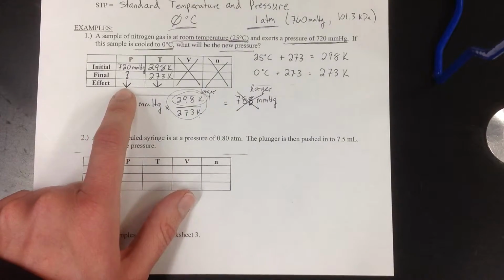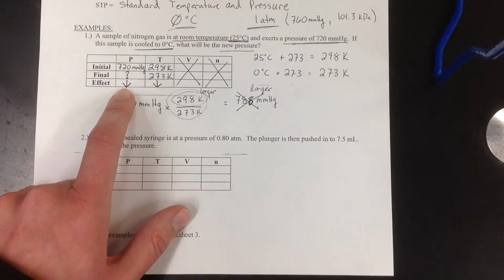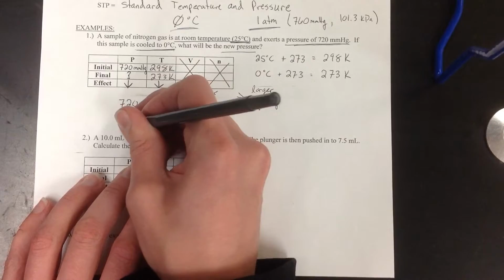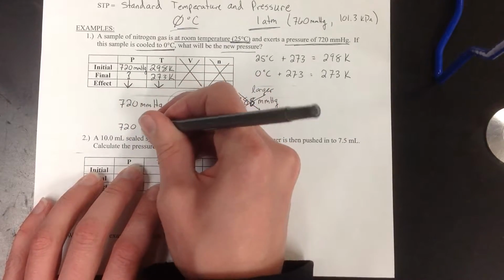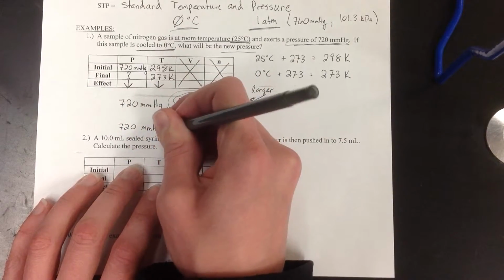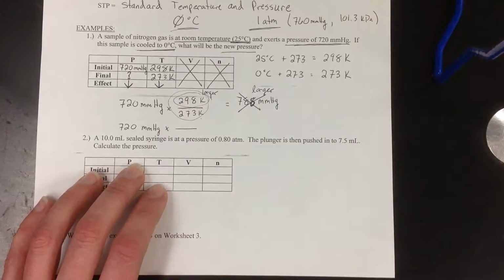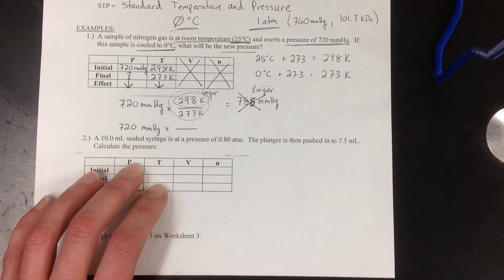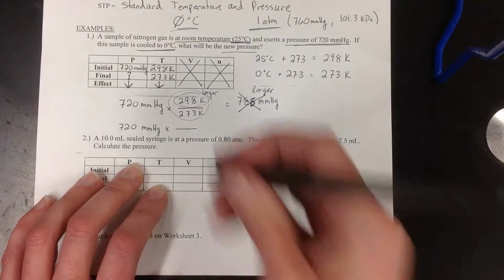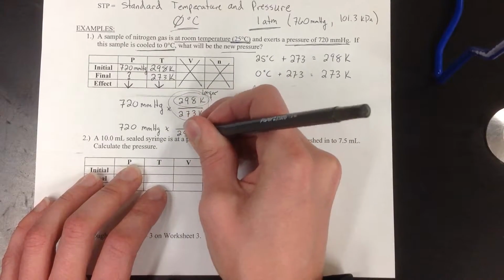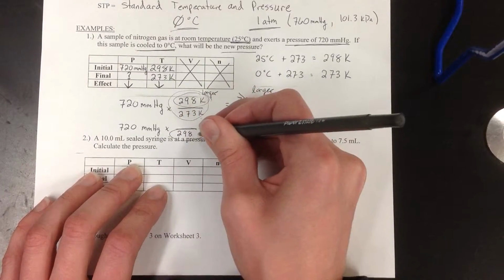Well, I want this value to be smaller. I want my pressure to decrease. So let's try it the opposite direction. Let's start with my 720 millimeters of mercury. I'm going to set up my factor so that my 298, that larger value, is now on the bottom. This is my larger number.